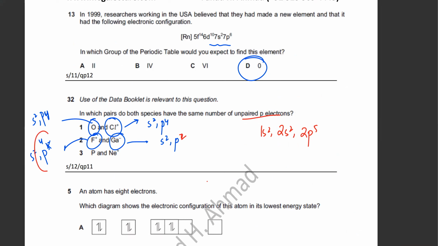So you've got P4 over here, you've got P2 over here. Do they have the same number of unpaired electrons or not? P has 3 orbitals, Px, Py, and Pz. Now P with 4 electrons would be 2, 1, and 1. Each of them would be filled singly first, and then the 4th electron would join with the first one. So there would be 2 electrons in this orbital. So the total number of unpaired is 2. So I'm going to write 2 over here. That's the total number of unpaired p orbitals.